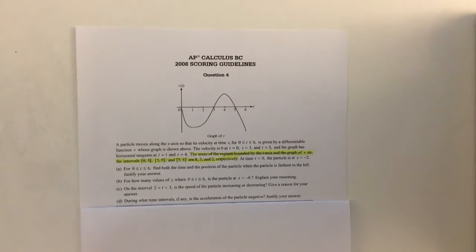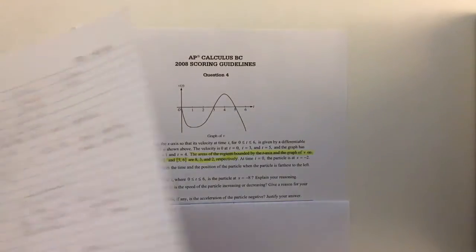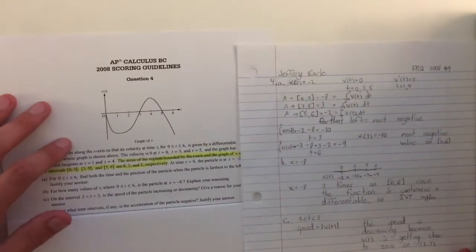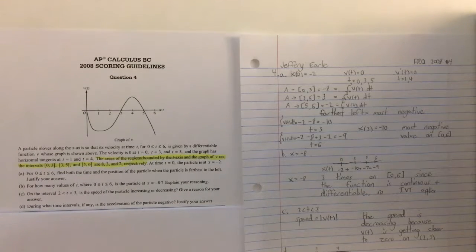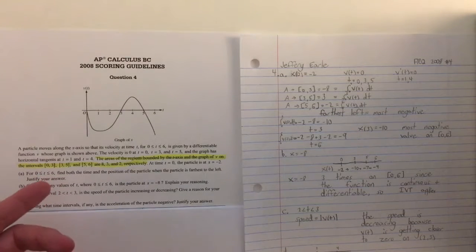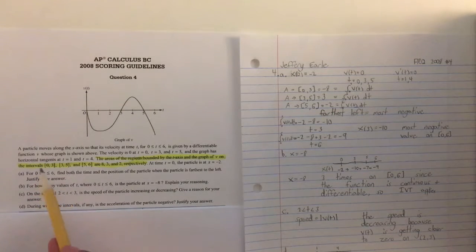So for part A, on the interval of 0 to 6, find both the time and position of the particle when the particle is furthest to the left. Justify your answer. What we want to be doing here is basically just finding where we have the largest negative value, because the largest negative value of x of t is where it's going to be furthest to the left. So what we see here, we have these values that are highlighted, right? On the interval of 0 to 3, 3 to 5, and 5 to 6, we have different areas. We have 8, 3, and 2.